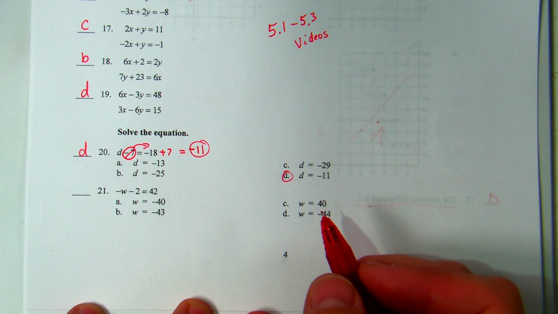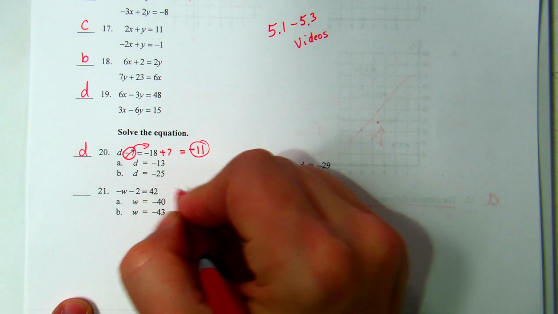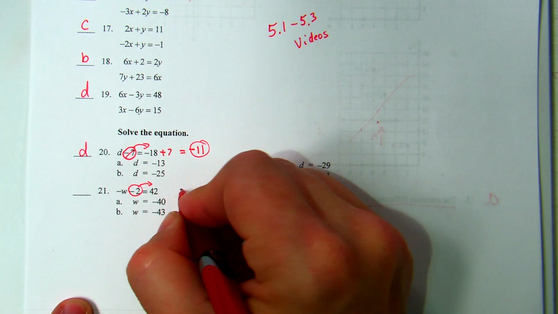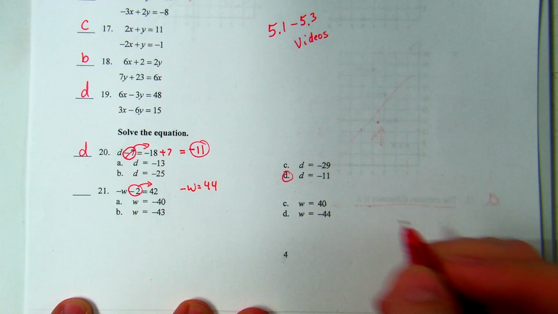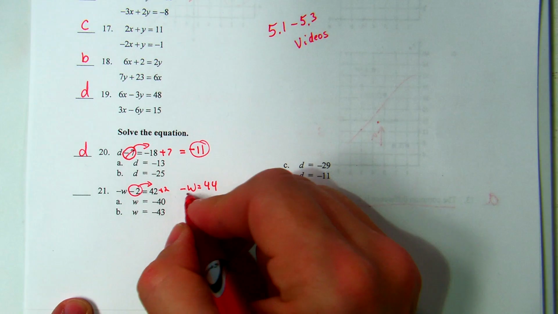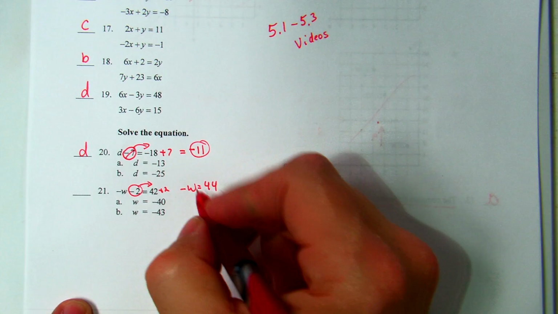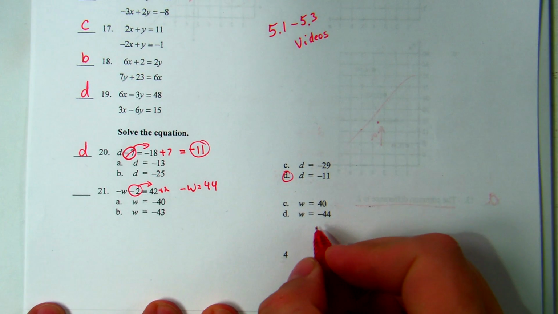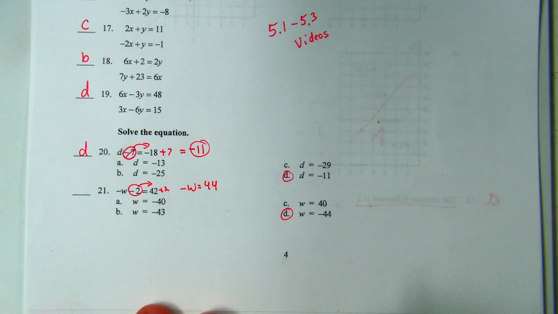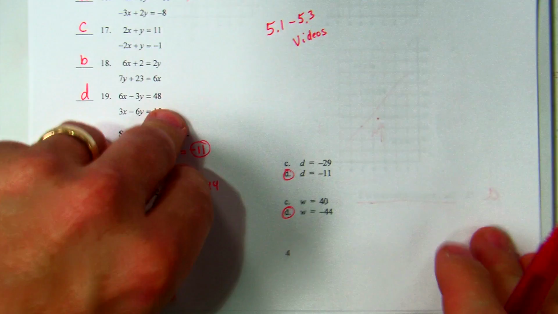Number 21, just making sure you know how to deal with the signs here. You're going to move the -2 across. So -W equals 44. We add 2 to that side, and divide by -1, multiply by -1, or just know to move your sign across. W is going to be equal to -44. All right, so the answer to 21 is also D.